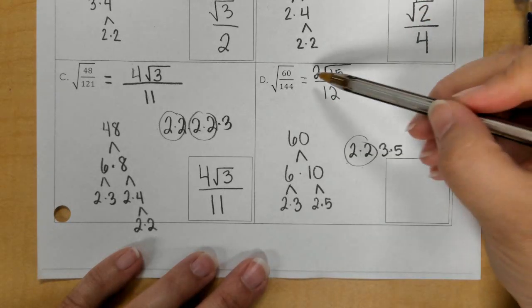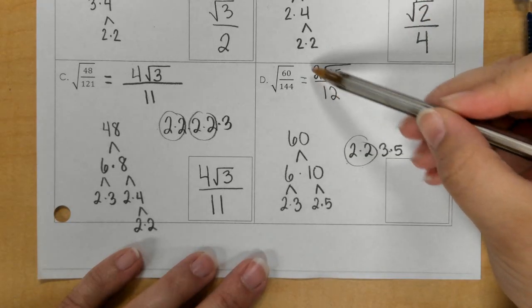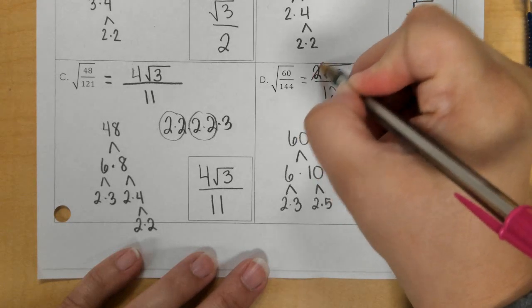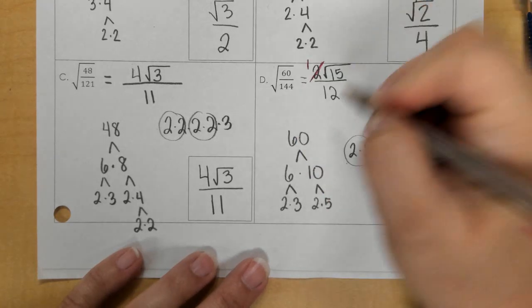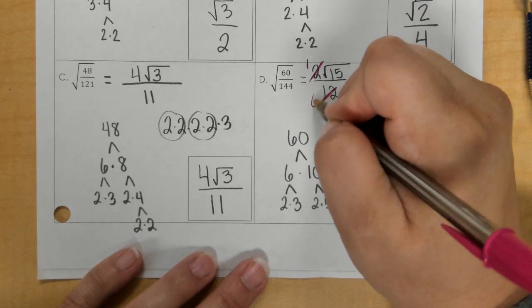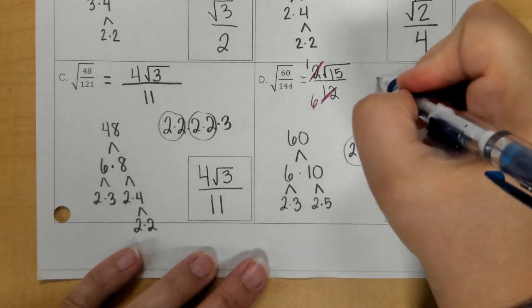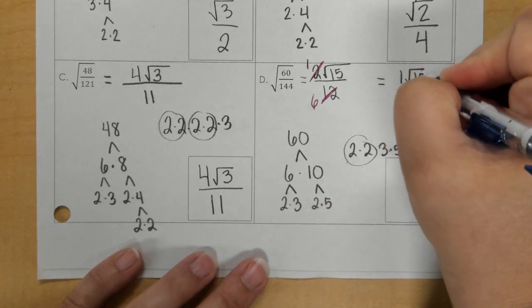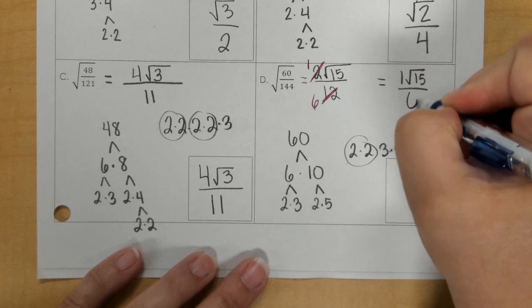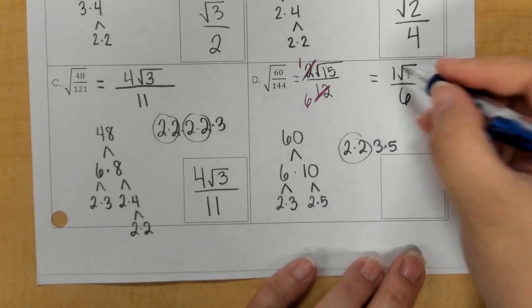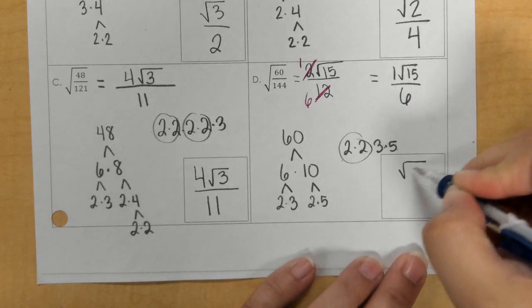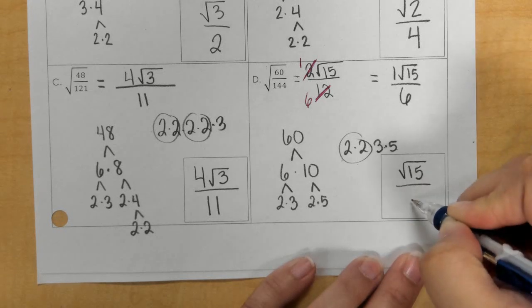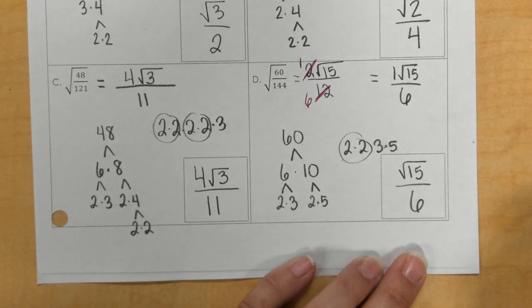Now, for the 2 and the 12, those are both even numbers that I can reduce by 2. So 2 divided by 2 is 1, 12 divided by 2 is 6. So I have 1 square root 15 over 6, but again, we don't need that 1, so the square root of 15 over 6 is my final solution.